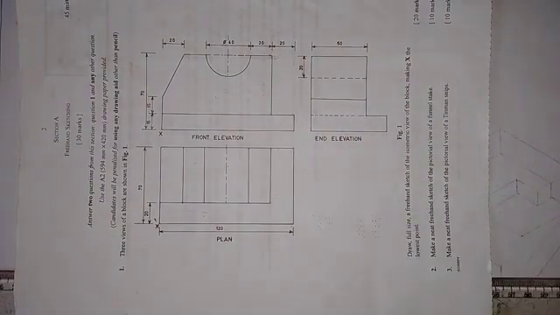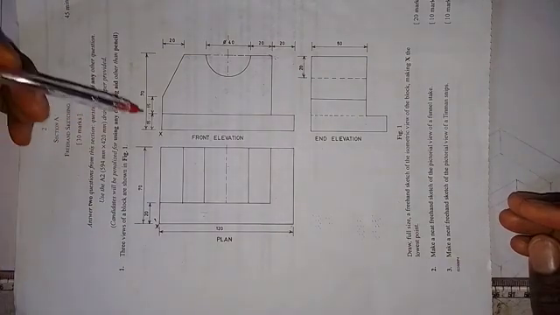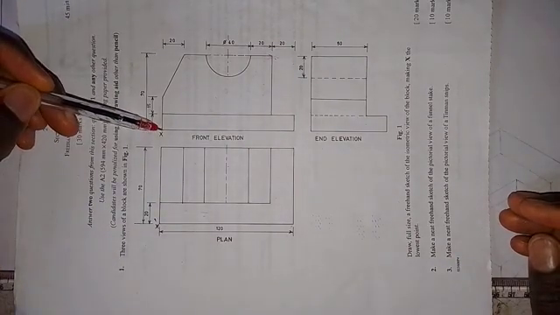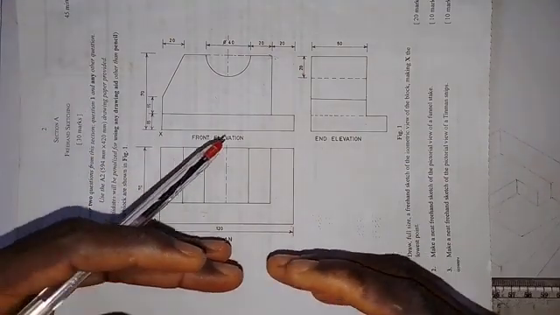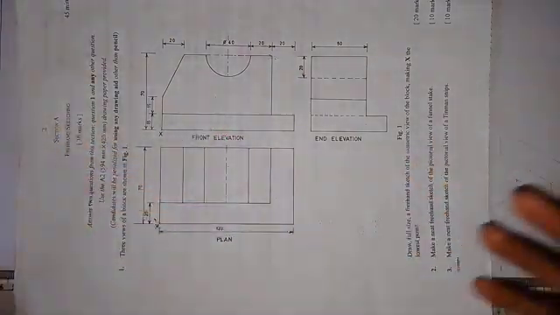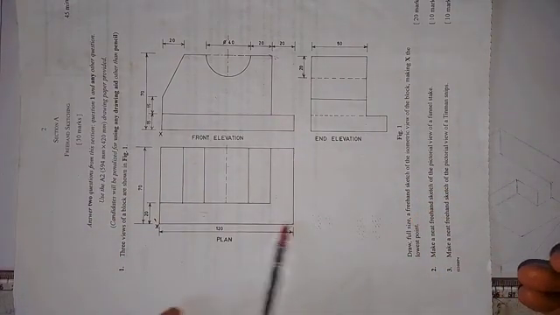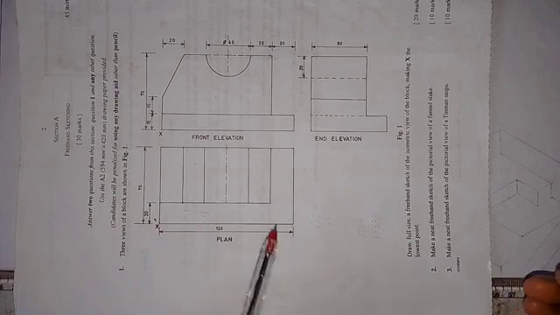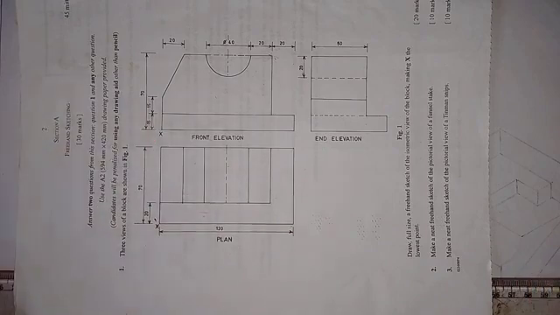So we are going to convert these orthographic views into isometric view. What I want to do first is, as we are given that this point is the lowest point on the front elevation, we are going to construct a cuboid in which the length from here to here is 120, the width from here to here is 70, and the thickness is 15 millimeters. That's the first thing I want to do.